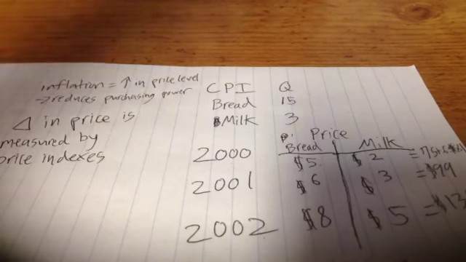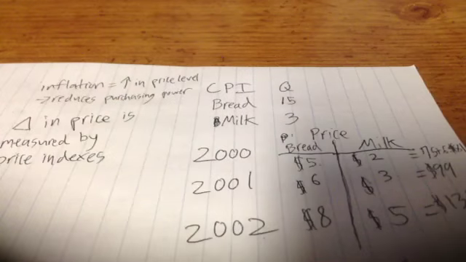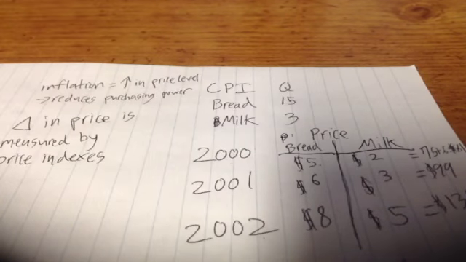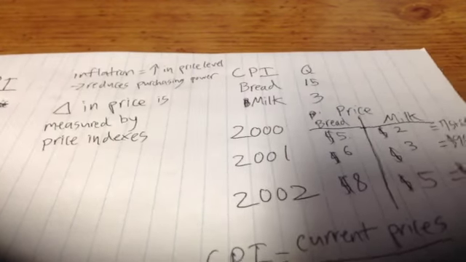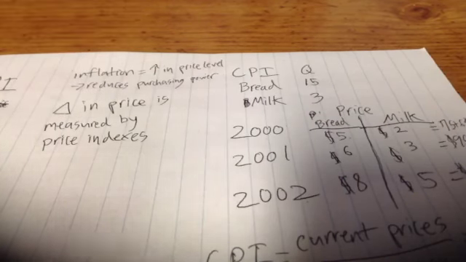Inflation is the increase in the price level. Deflation is the decrease in the price level. Inflation reduces the purchasing power of consumers. And so the change in price is measured by price indexes or indices. Like I just barely said, the GDP deflator is another one. The CPI is one here.